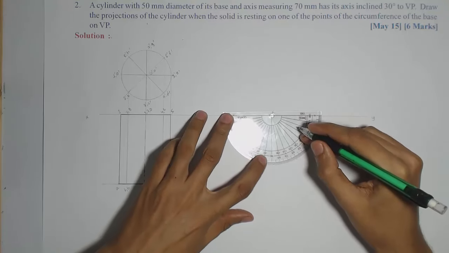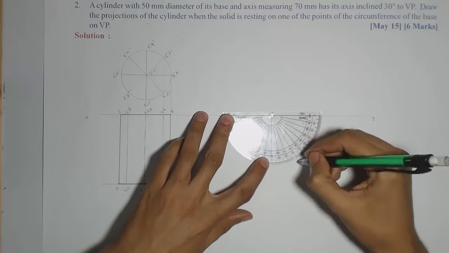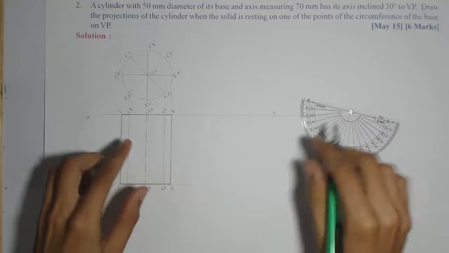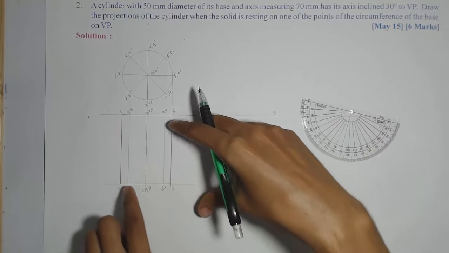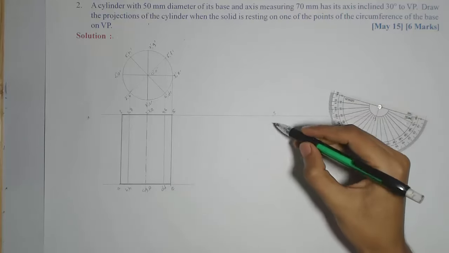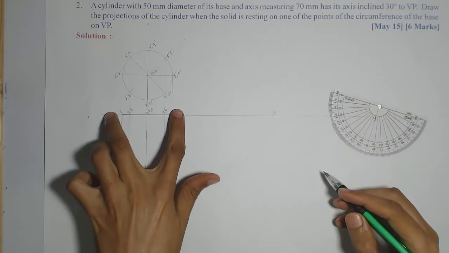Now the question is, where should I mark that 60 degree angle? On this side or this side? The entire rectangle will be treated like this. So this base will make an angle of 60 degrees on this side. So I should select this angle to mark this base.